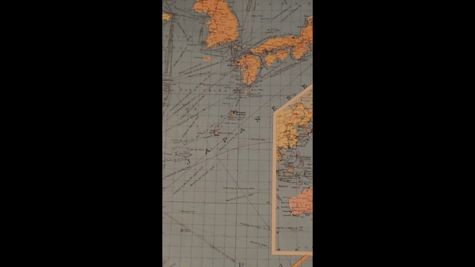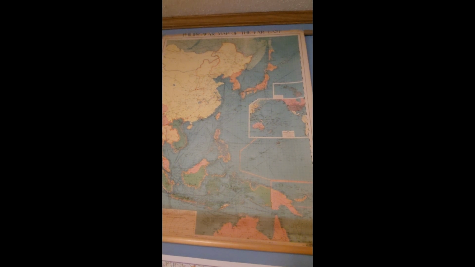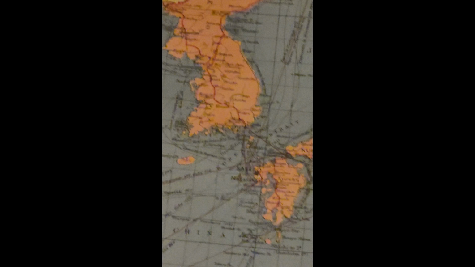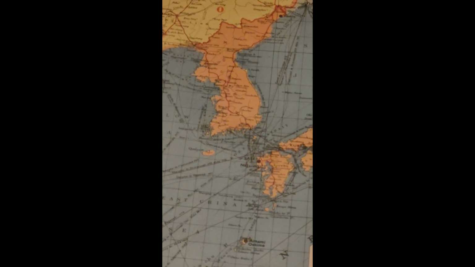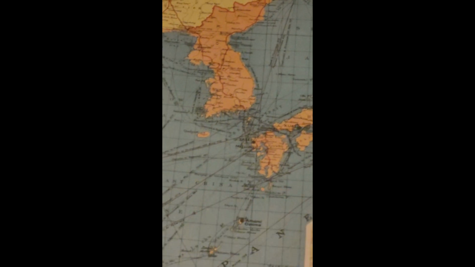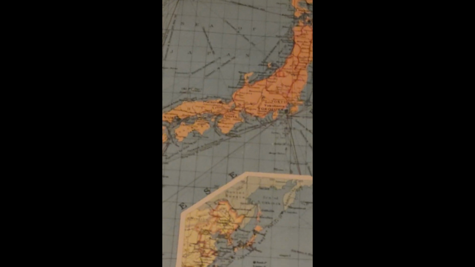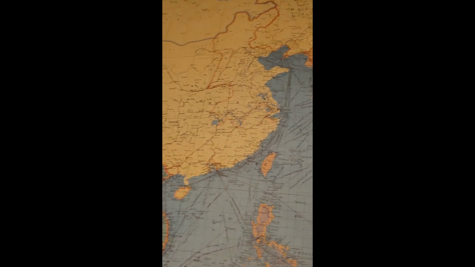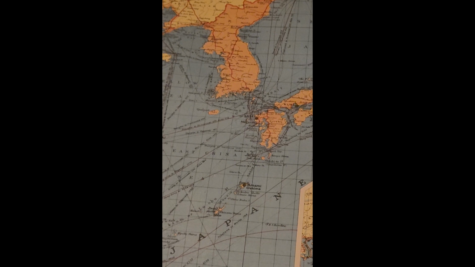So I have a series of maps hanging on my wall. Obviously this is a map of East Asia. We're going to zoom in on South Korea here. So South Korea right there. This is not showing the division between North and South Korea. So here's Japan. Over here's China. And here's the Korean Peninsula. So keep that in your head.